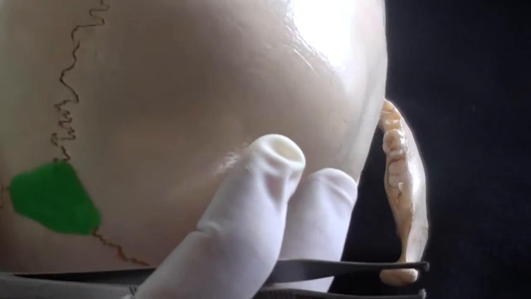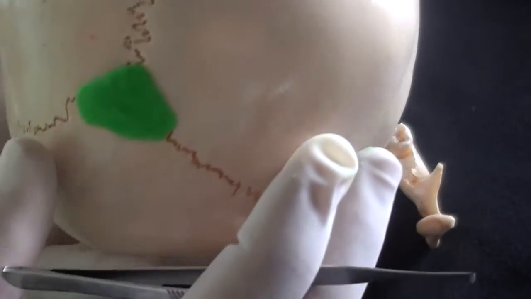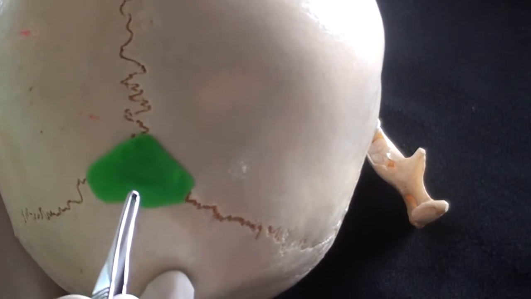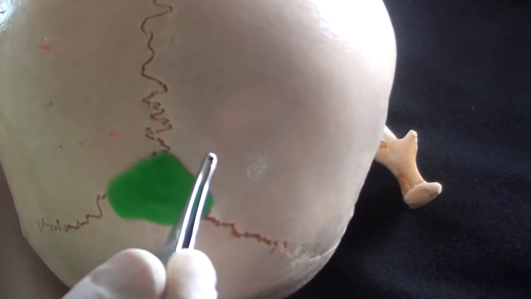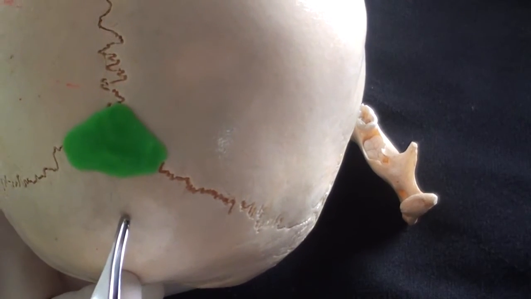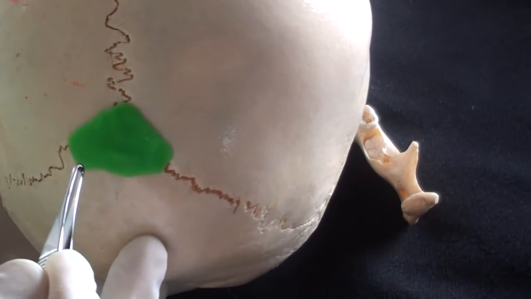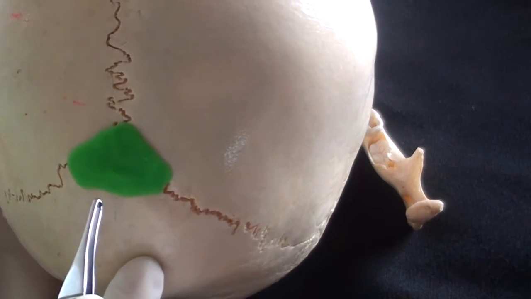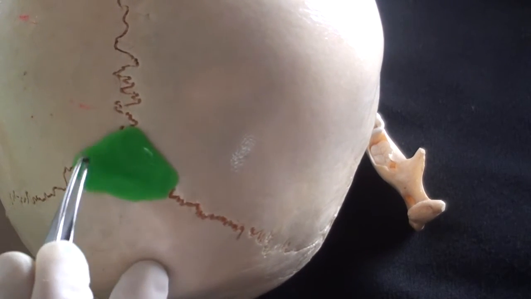Also, there is another fontanelle, which we see on the back of the skull, a little bit smaller, shaped like a triangle, and positioned between the left and right parietal bones and the occipital bone. Closure of this fontanelle is also expected within the first year of life, but somewhat earlier, around 6 months of life.